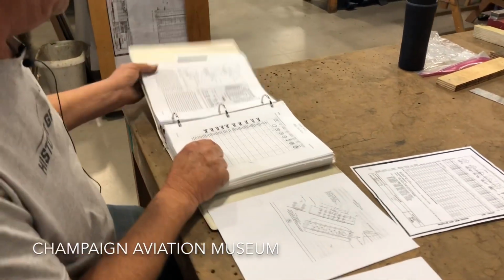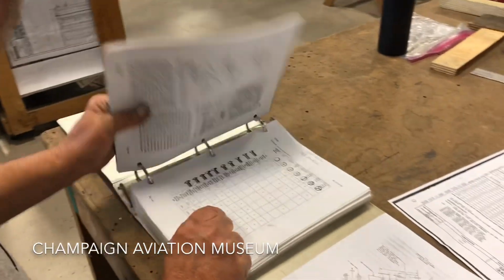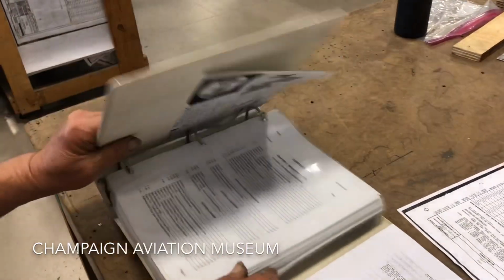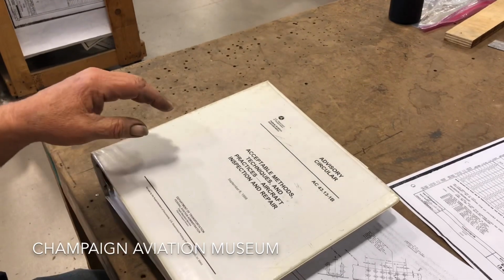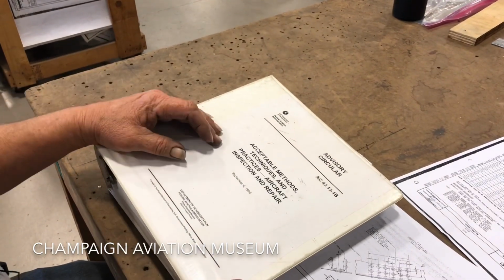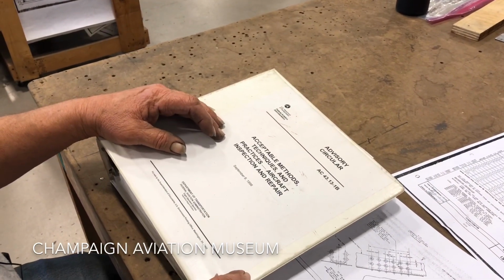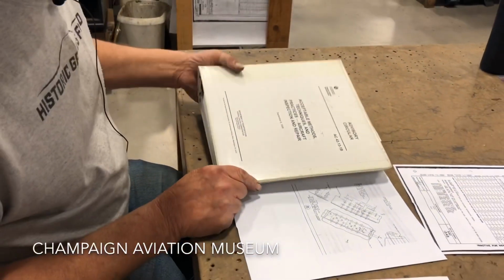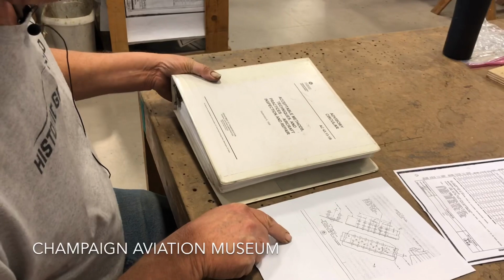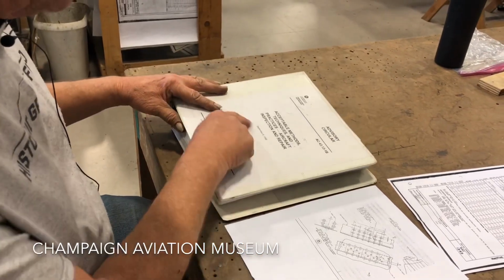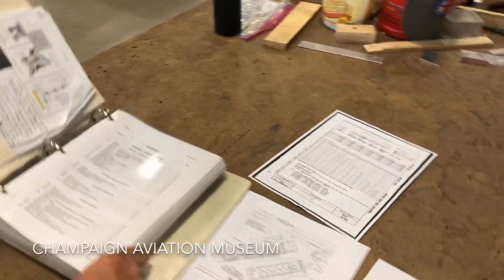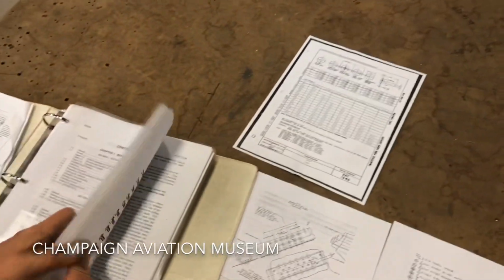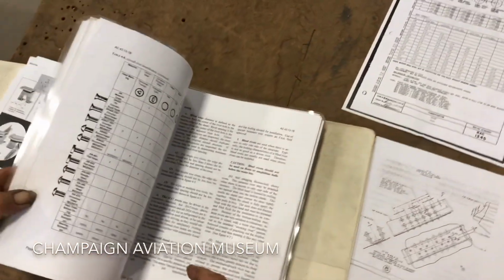What we have is, of course, the original Boeing blueprints, but also one of the keynotes is my friends at the FAA. They also have a set of standards. This is the AC 43.13. It's basically our Bible as far as modern practices and techniques. So what we're talking about today is rivets.